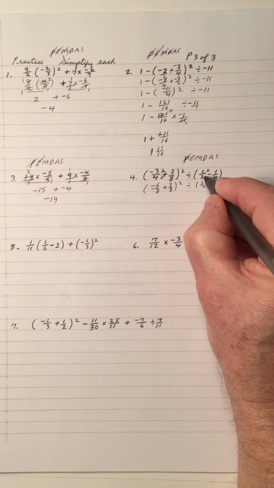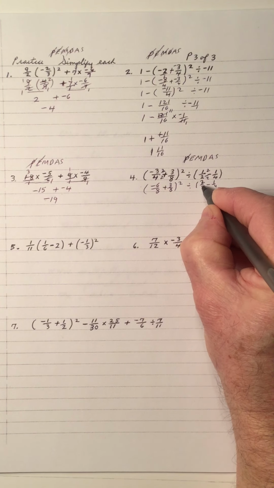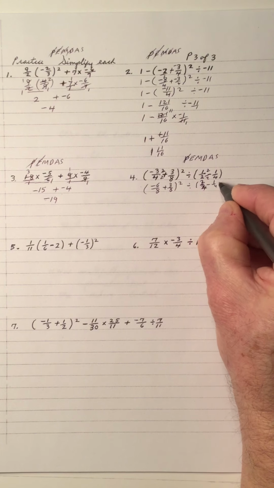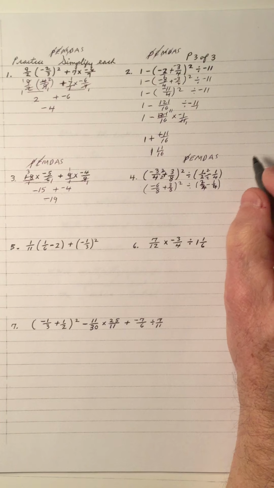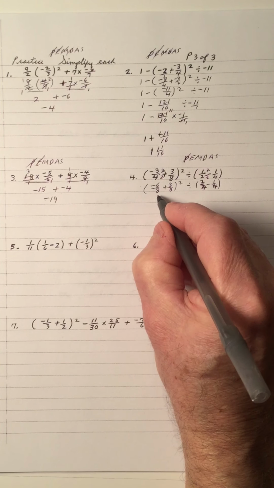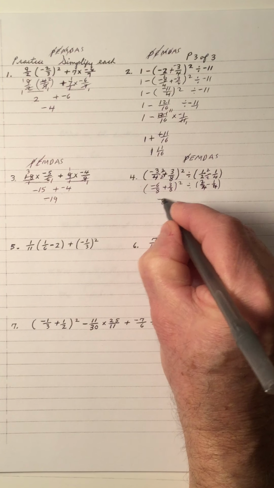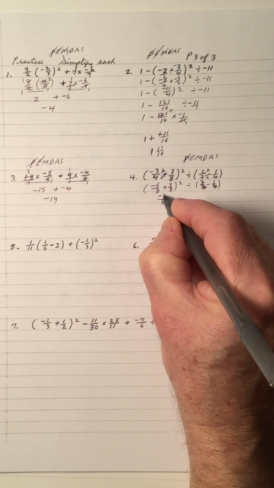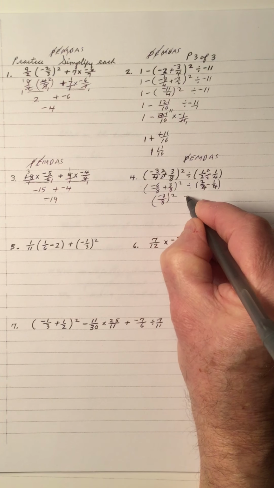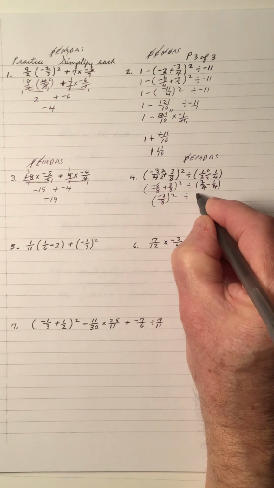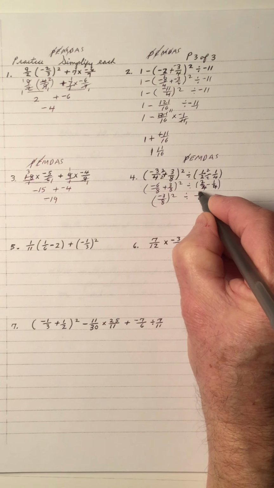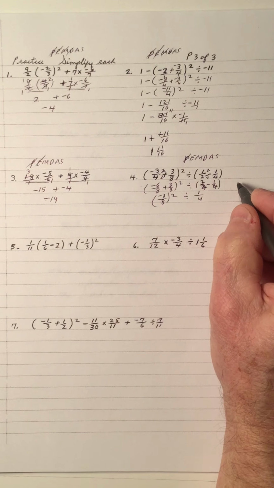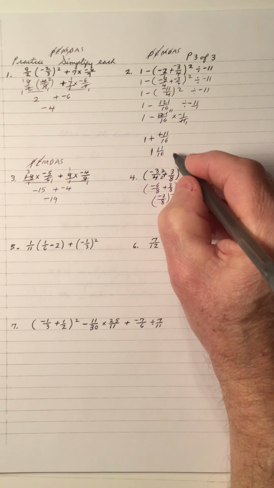So I multiply this one by 2 over 2, so that gives me 2 over 4. Just as well to work the inside of both brackets first. So this gives me 8 as a common denominator, and it gives me negative 3. And this one gives me 4 as a common denominator. 2 minus 1 is 1. And we have the brackets done.